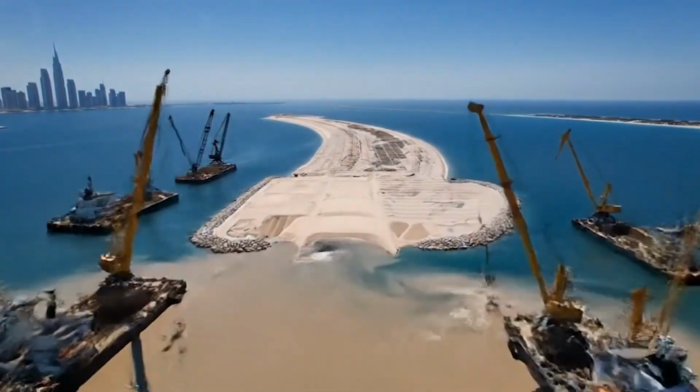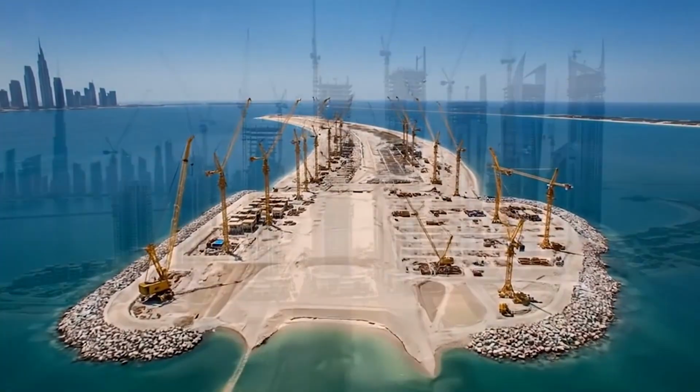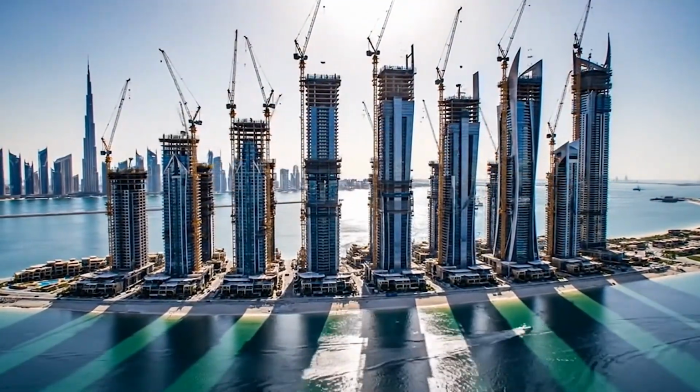Transition to development. Infrastructure work concludes across the Palm. Attention shifts to buildings. The city begins to rise.